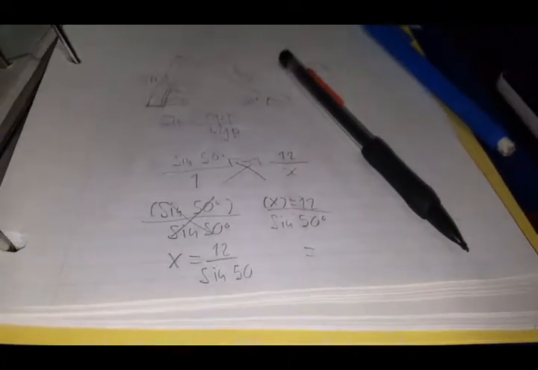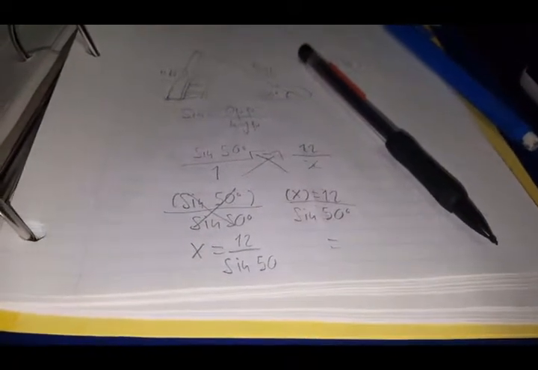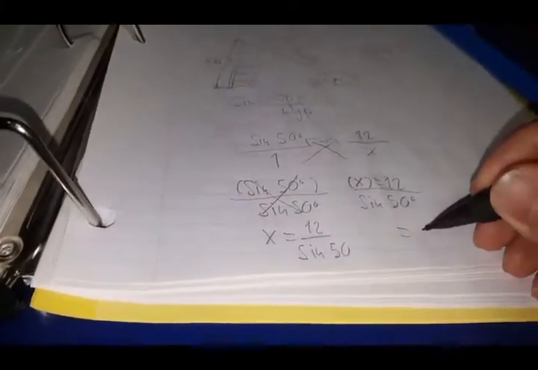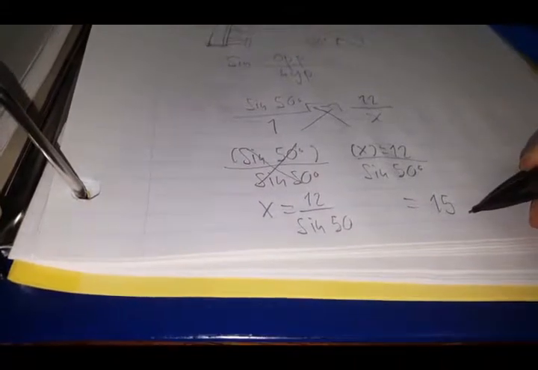So what's going to be the final answer is 15 meters. It's going to be 15 meters, yeah. So this is going to be the final answer.